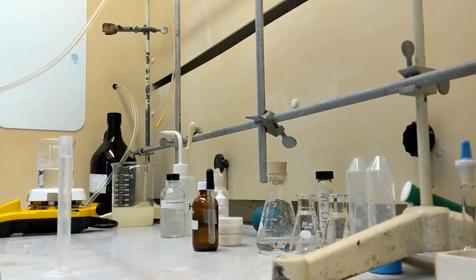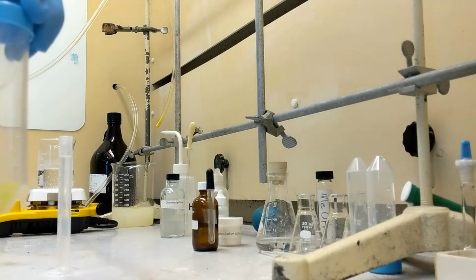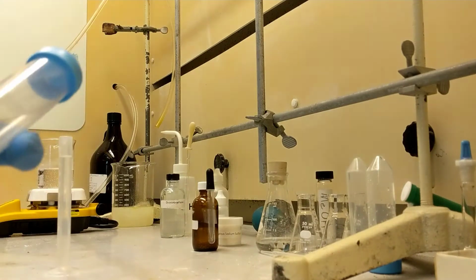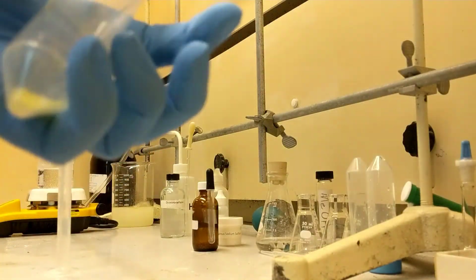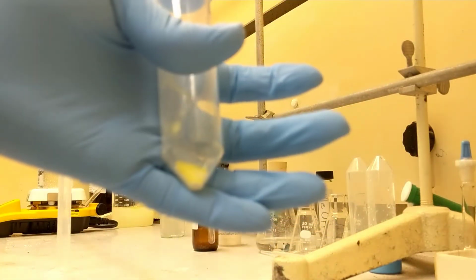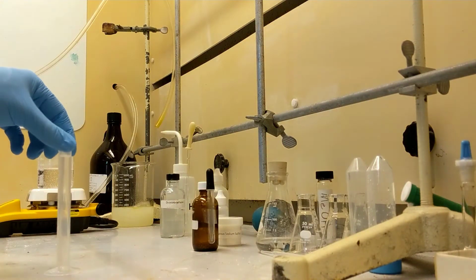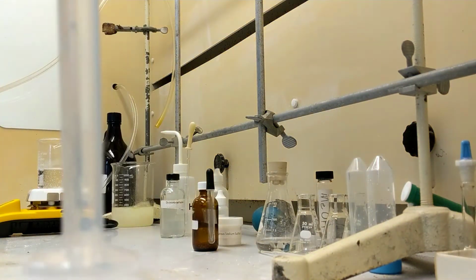Alright guys, this is our last experiment, experiment 3D. I put in here about 0.36 grams of unknown A. And to it, I'm going to add 10 milliliters of diethyl ether to dissolve.